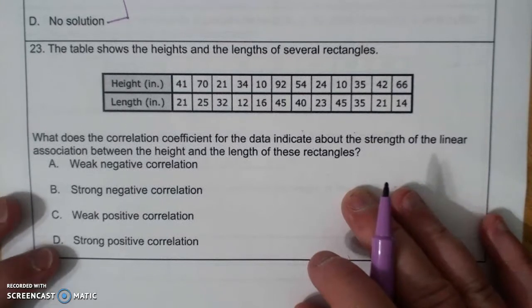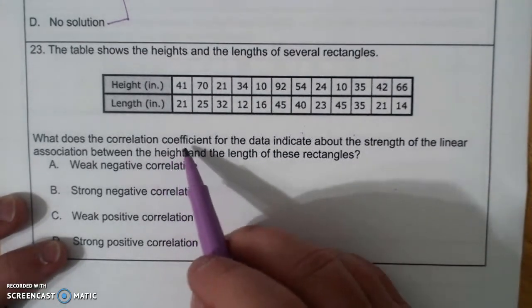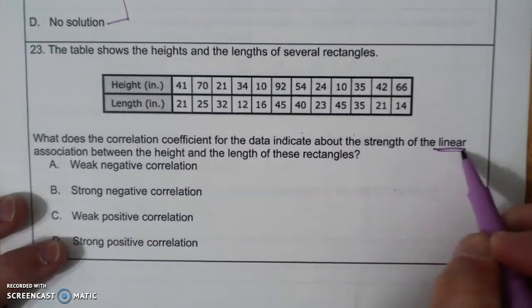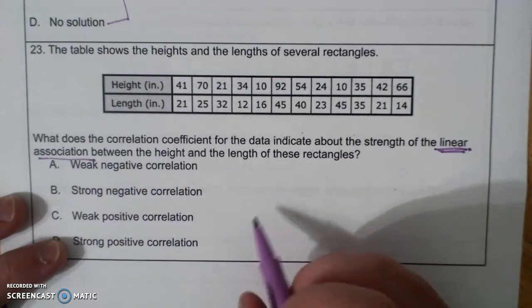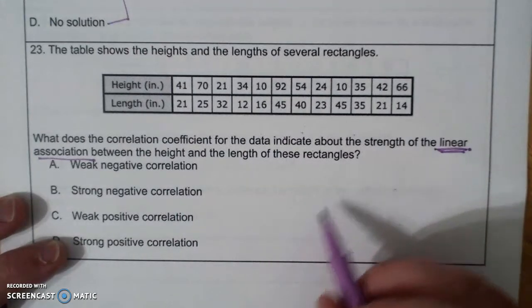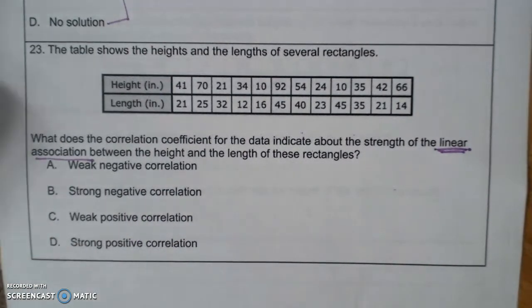The table shows the heights and lengths of several rectangles. What does the correlation coefficient for the data indicate about the strength of the linear association between the height and the length? So we are going to find out whether it's a positive slope, negative slope, or a weak or strong. The closer r squared is to 1, the stronger the correlation.